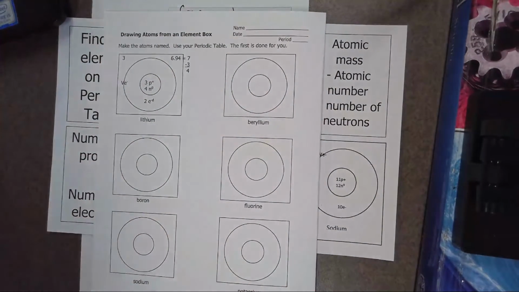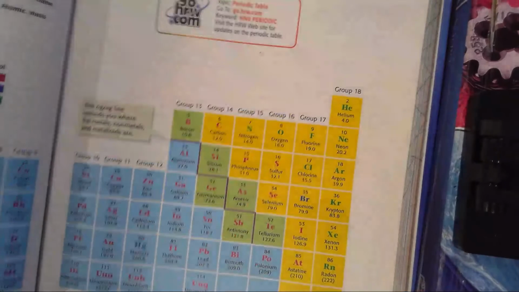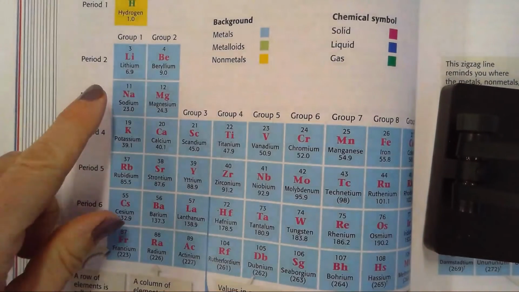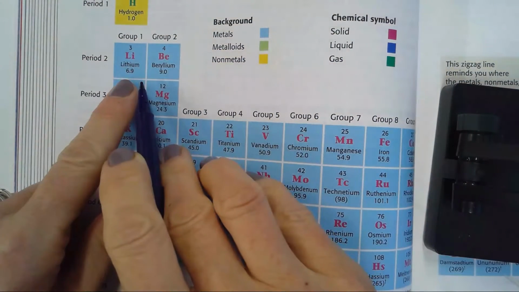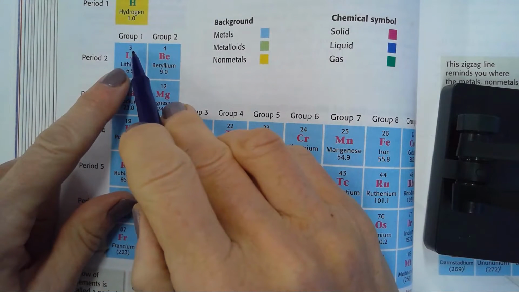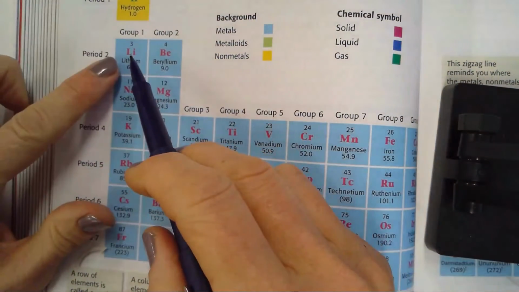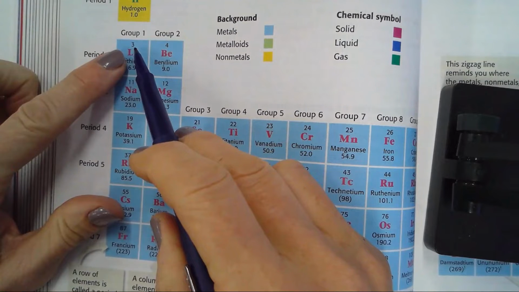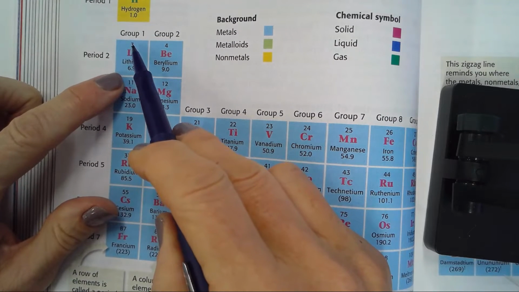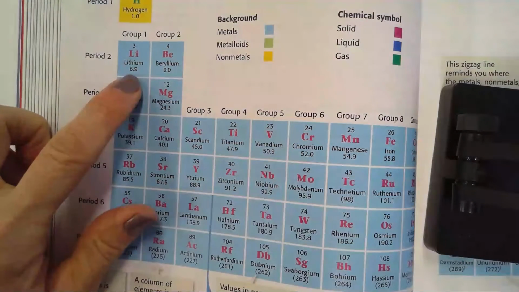So lithium, I'm going to find lithium on a periodic table. The periodic table in your textbook is page 338. So here's lithium. It's in group 1. It gives me the atomic number and the atomic mass. This is the atomic number, this is the atomic mass. And this mass is going to round to 7.